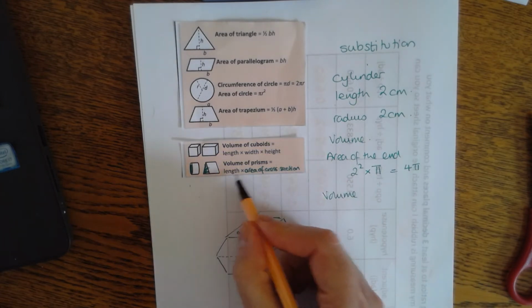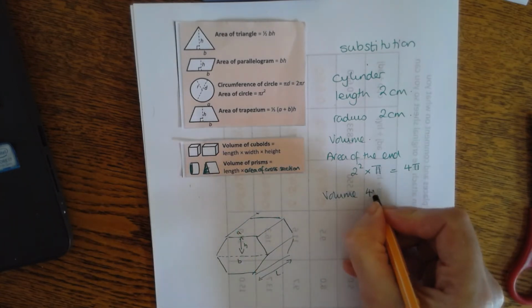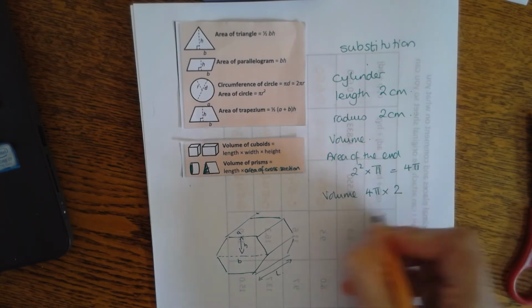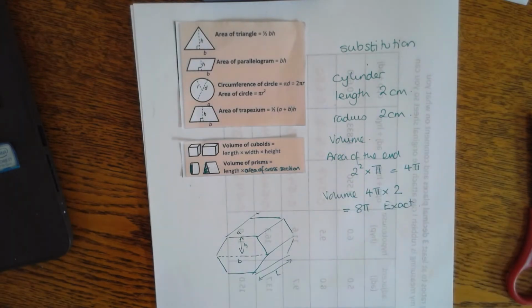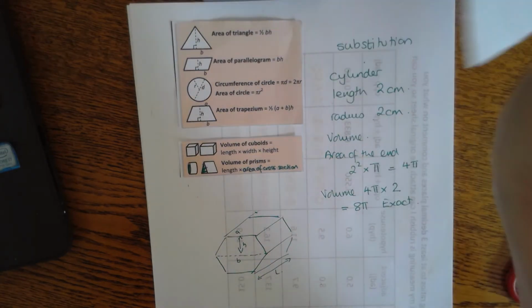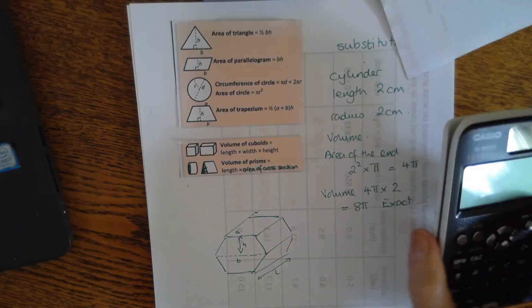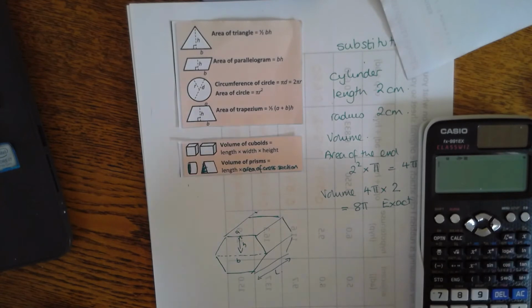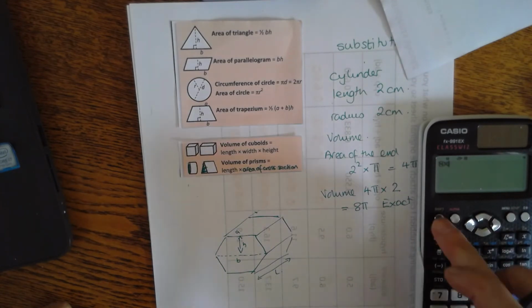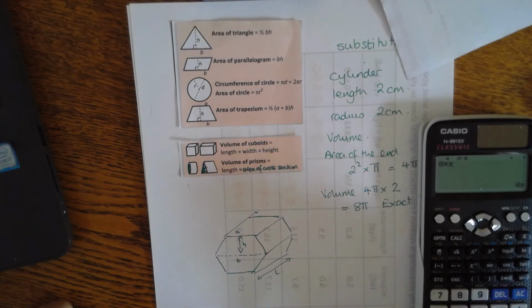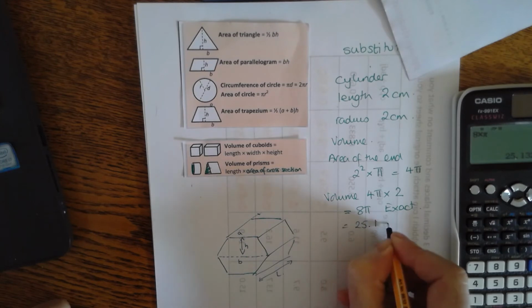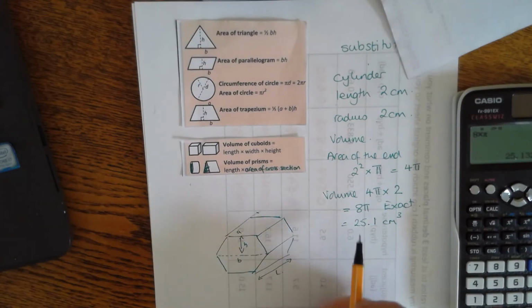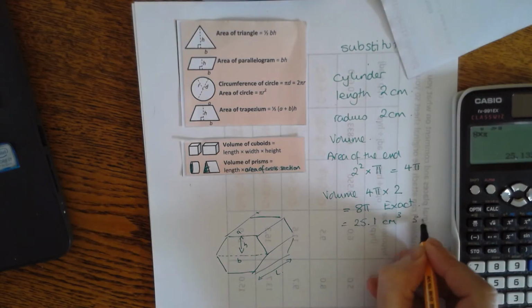I'm going to keep it exact, because turning it into a number at this stage isn't necessarily a good idea. And then I know my volume. I need to use this: it's the length times the area of the cross section. So it's 4 pi times my length, so my volume is 8 pi, and that is exact. I would expect that answer to be about 24 centimetres cubed. We can check that by going 8 times shift pi, and we get 25.1 centimetres cubed. So I'm not far off, because basically I used pi as 3. That is rounded to 3 sig fig.